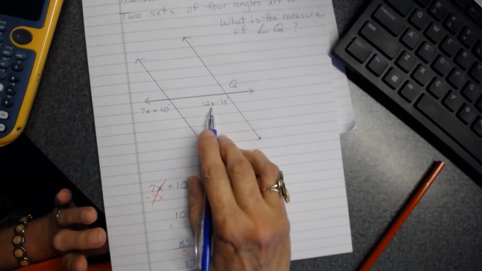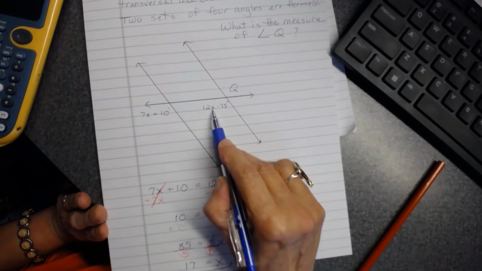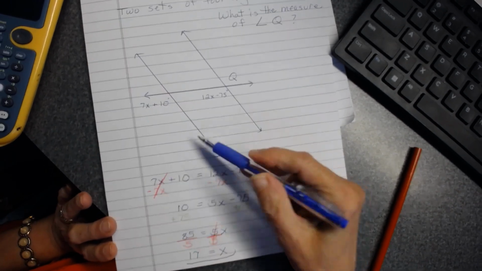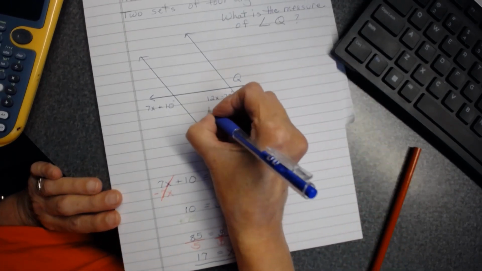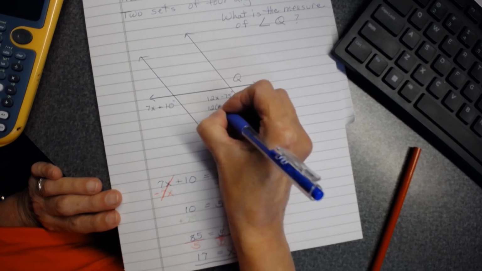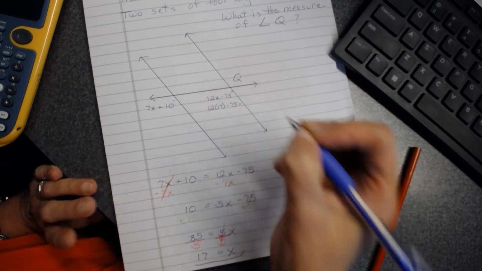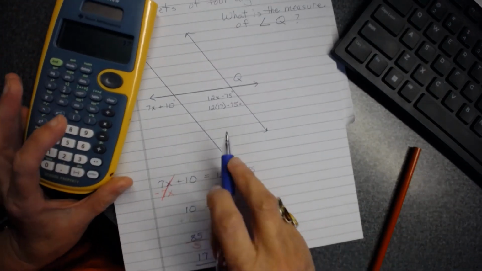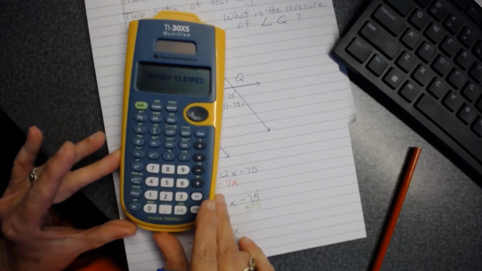So what I'll have to do is come up here to this expression and substitute 17 where I have an x up here. So I'm going to say 12 times 17 minus 75, and whatever that equals, tell me the measure of that angle. Okay, so let's do it in our calculator.